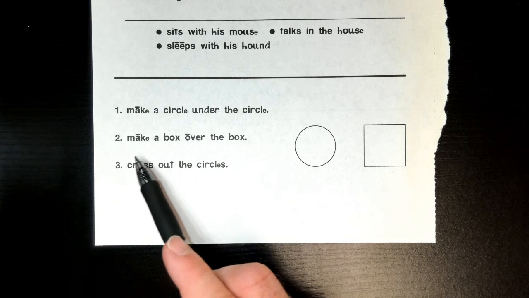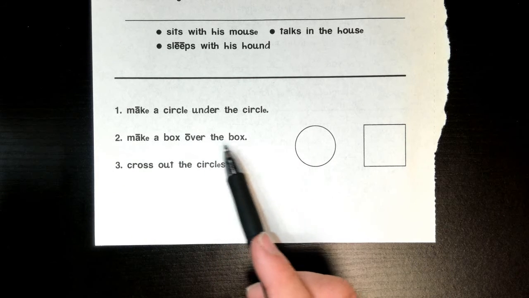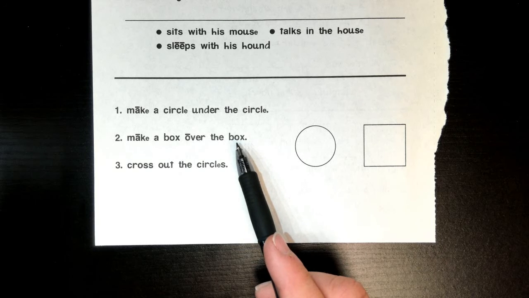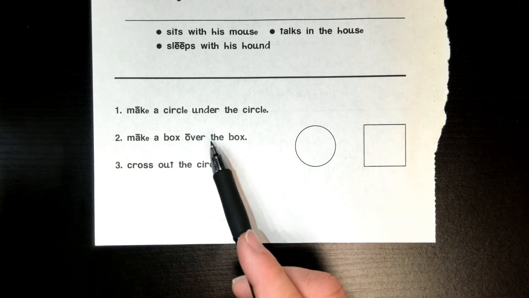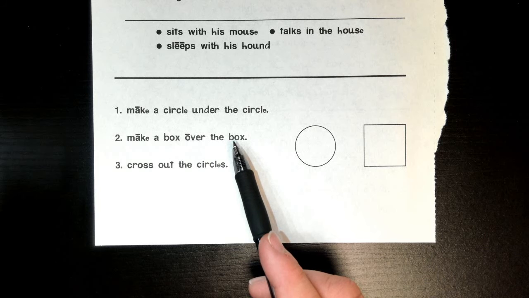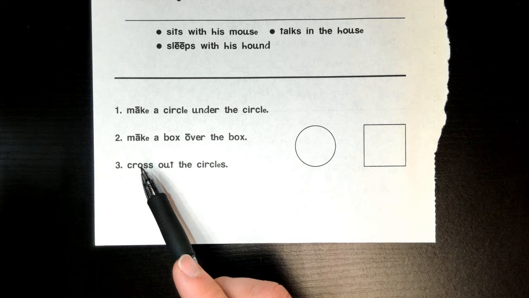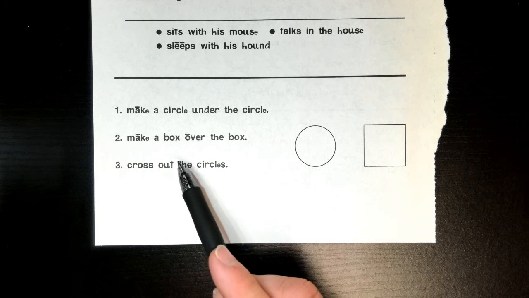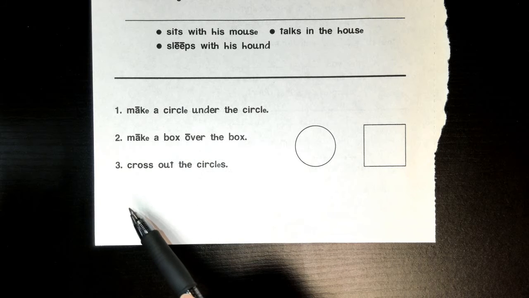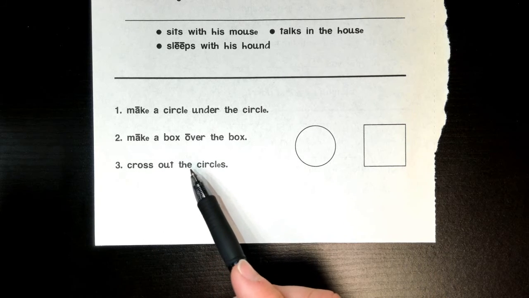Direction number 2 says, make a box over the box. And then number 3, cross out the circles.